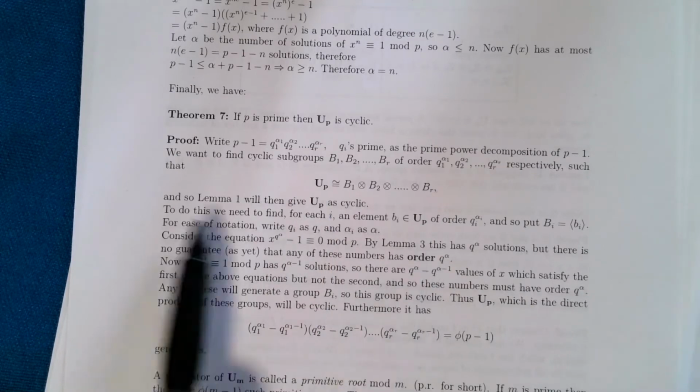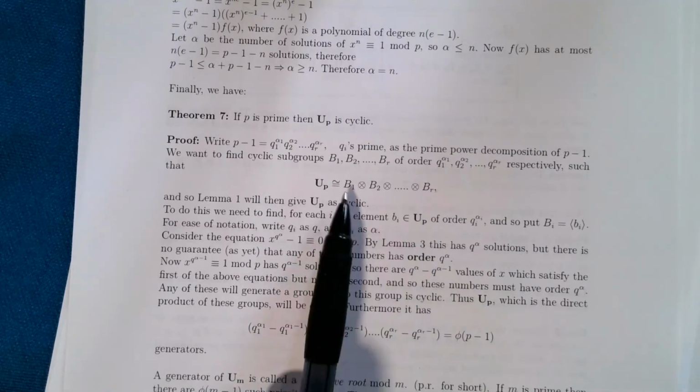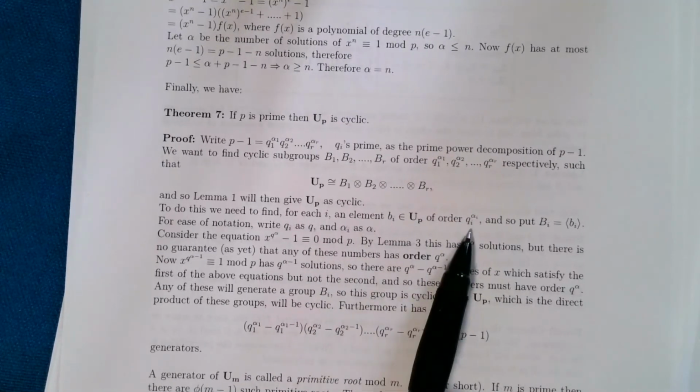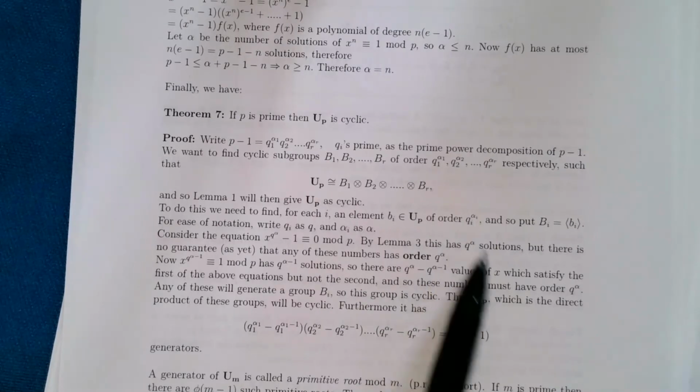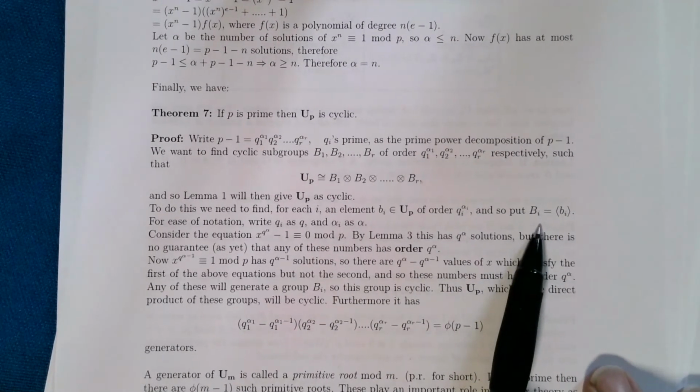So for each i we need to find an element bi in Up of order qi to the alpha i, and then put Bi to be the group generated by this bi.